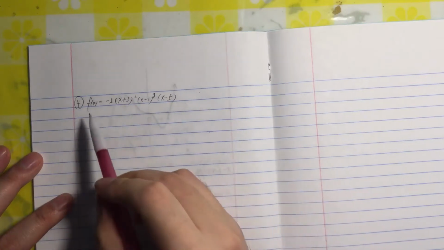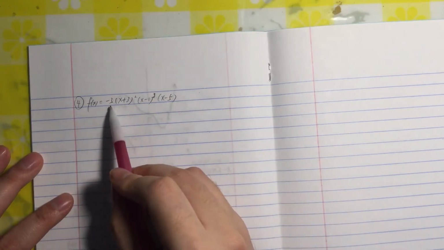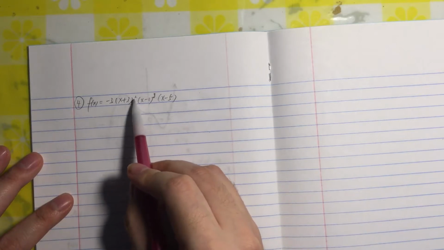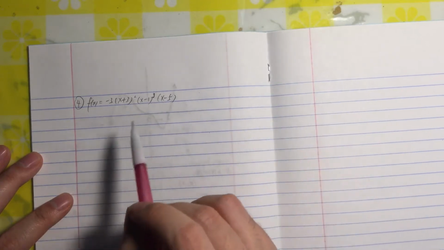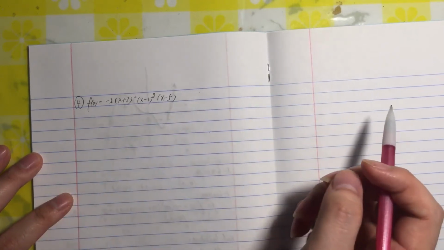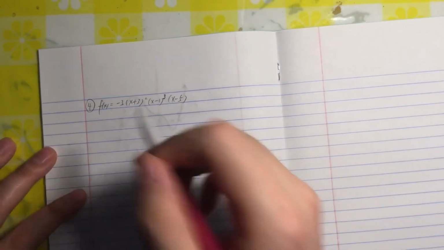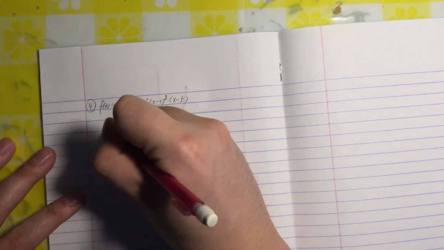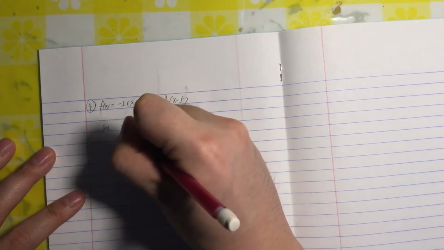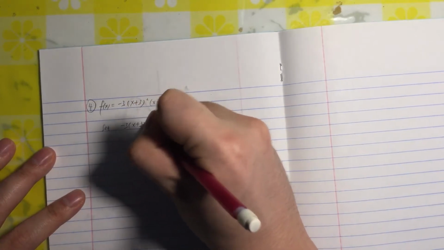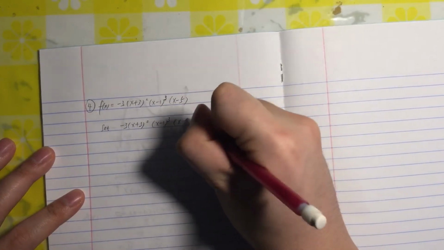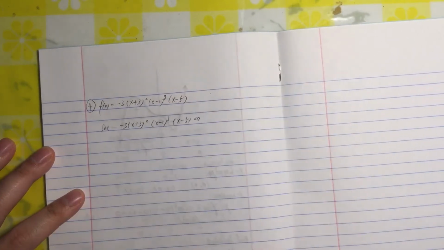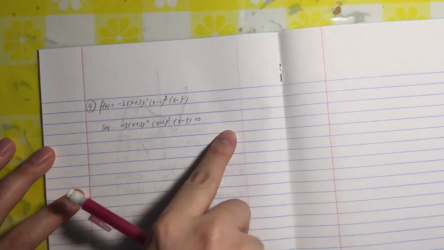Next example, f of x is negative 3 times (x plus 3) squared times (x minus 1) cubed times (x minus 5). We try to sketch the graph for this function. So first step, let's find the zeros. I set function f equal to 0. Negative 3 times (x plus 3) squared times (x minus 1) cubed times (x minus 5) equals 0. Then we set each factor equal to 0.